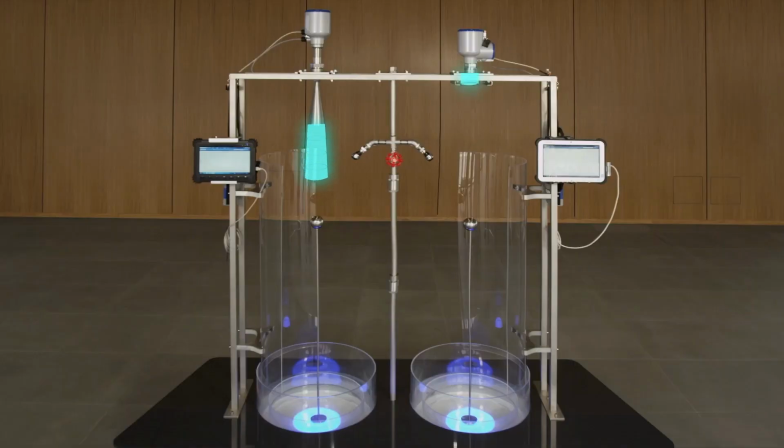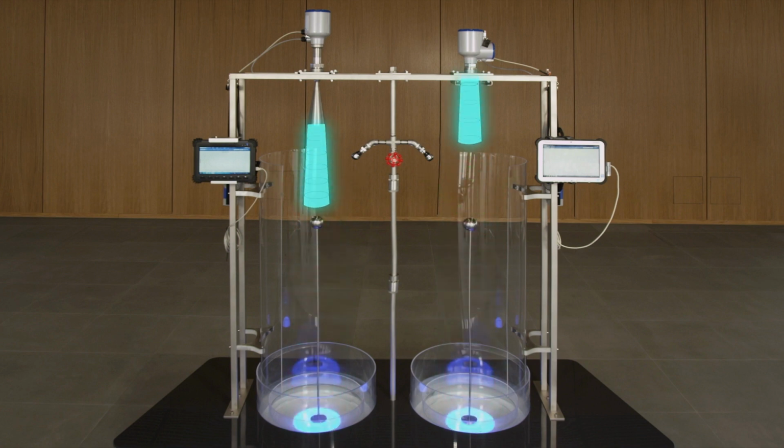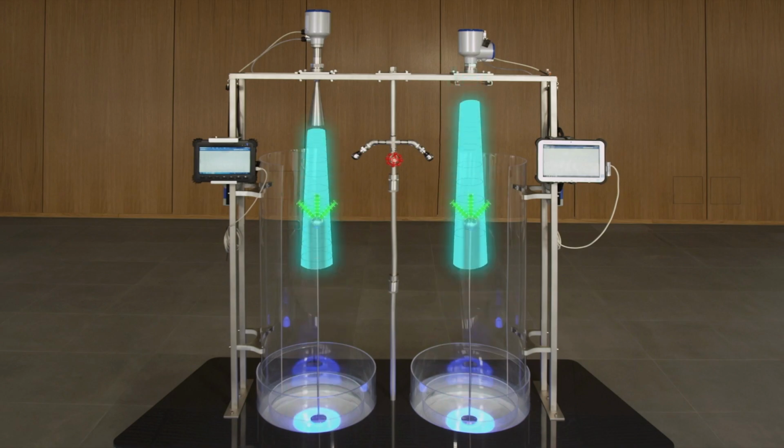Since both radar devices are FMCW systems, the devices have comparable dynamics as expected. The reflection on the spherical surface corresponds to a DK value of approximately 1.2 and is clearly recognizable with the 24 GHz as well as with the 80 GHz system.